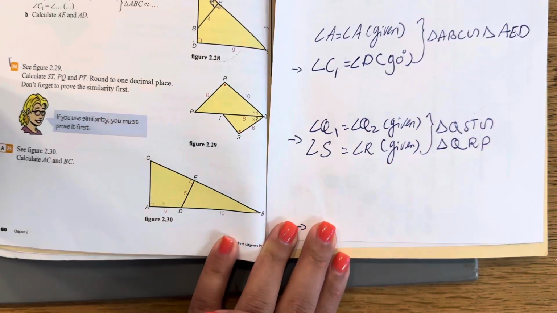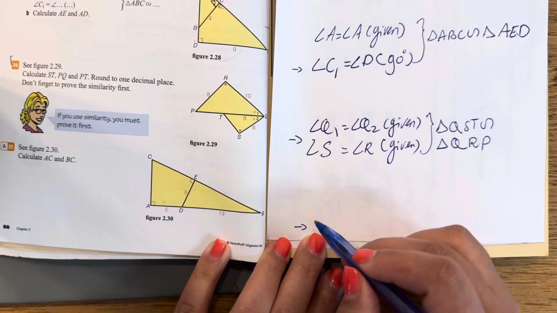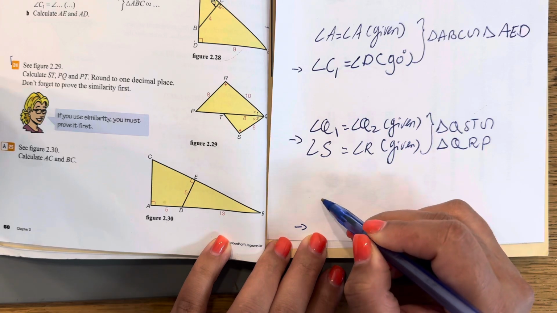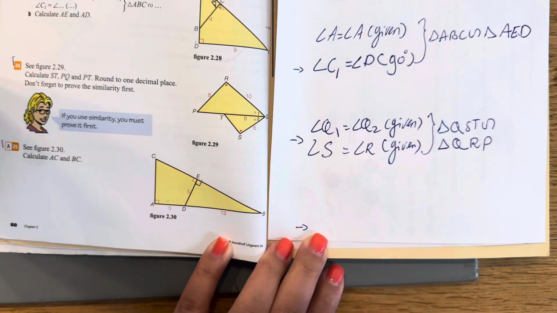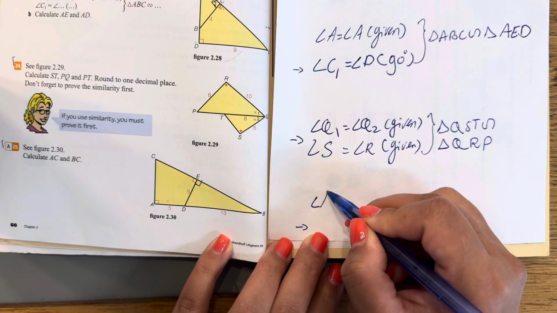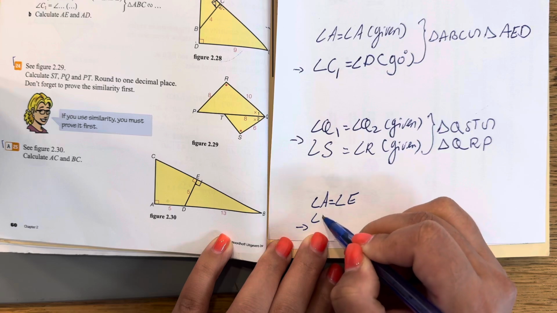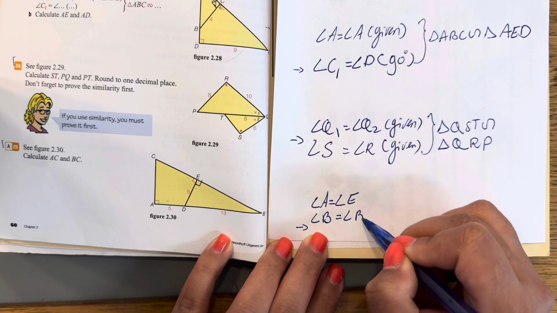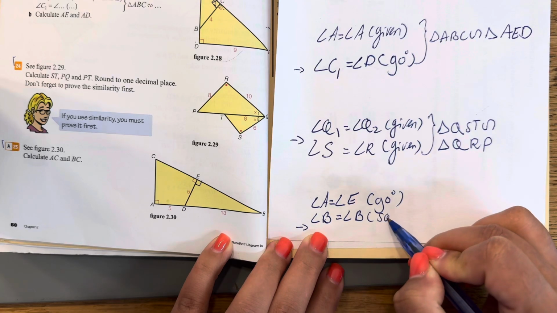You can just check your answers if you want. What we can see here is we can write down already, knowing that this one is also 90, angle A is angle E. Angle B is angle B. And why? 90 degrees, and over here, it is the same.